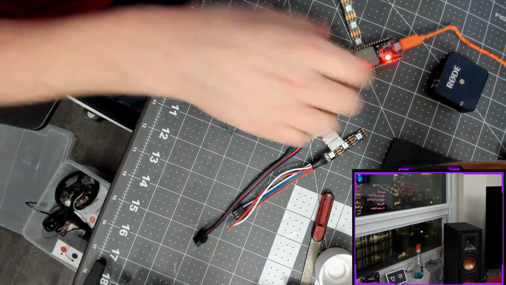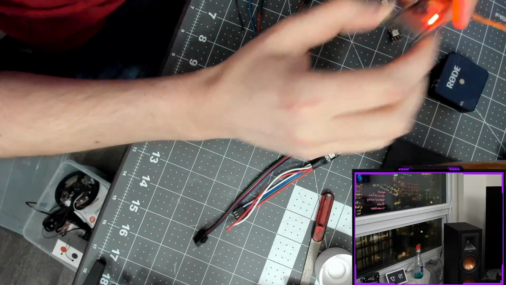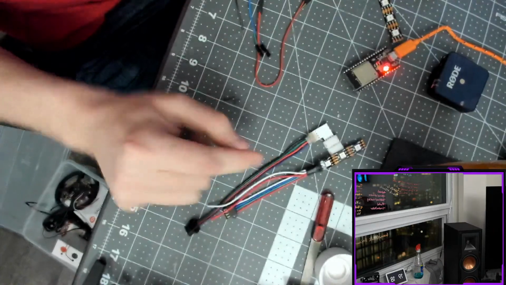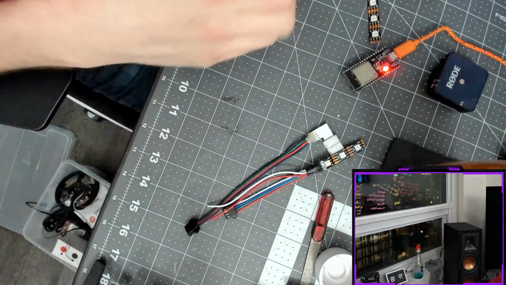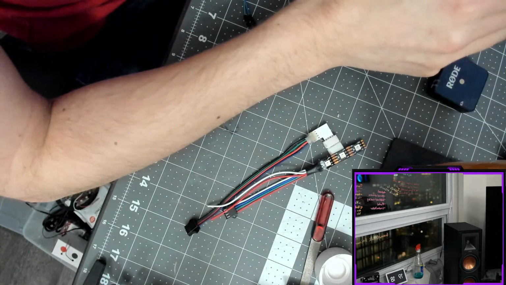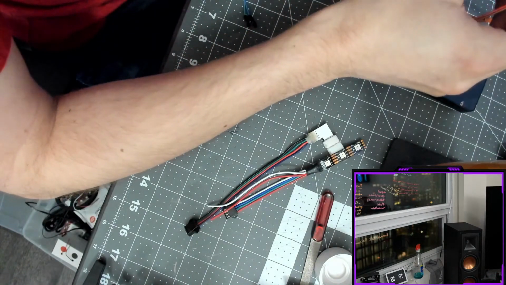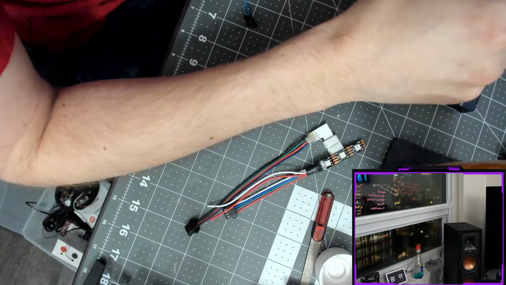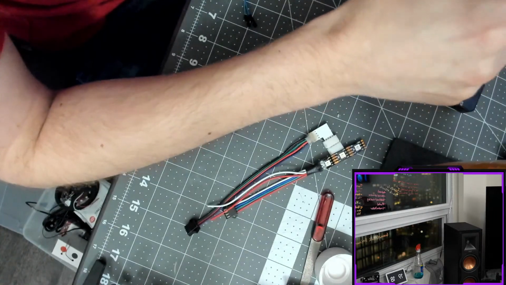But okay, so got our ESP here. These are 5 volts, so we need the 5 volt and a ground. Let's use red for 5 volt and brown for ground. This is 5 volt, right? Yeah.